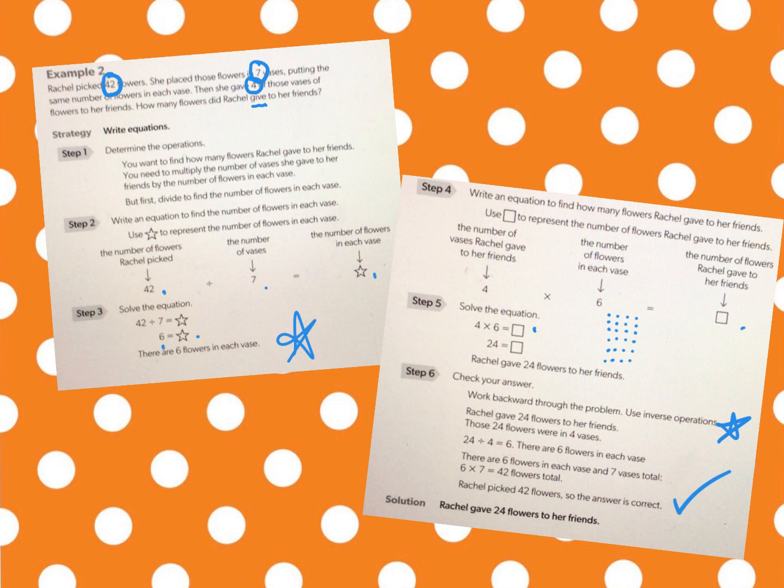So friends, let's continue practicing 2-step story problems tonight, and also keep practicing and checking over your answers with the inverse operations. We'll continue practicing some more in class tomorrow.